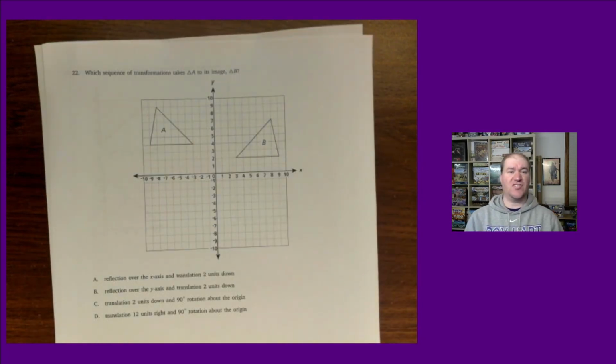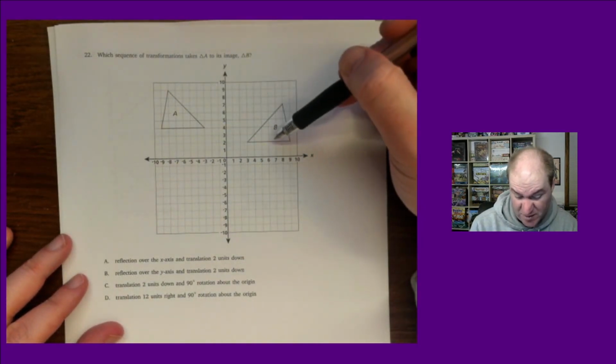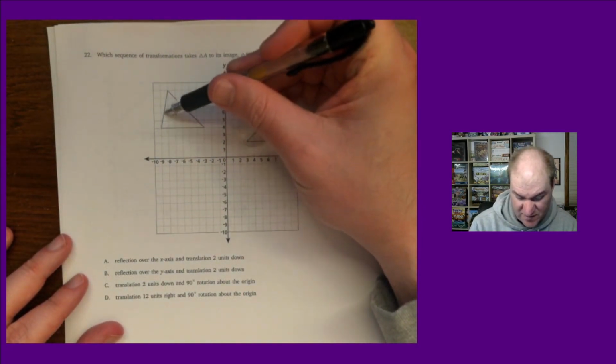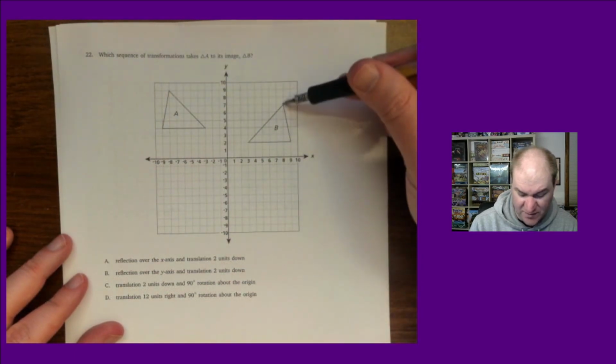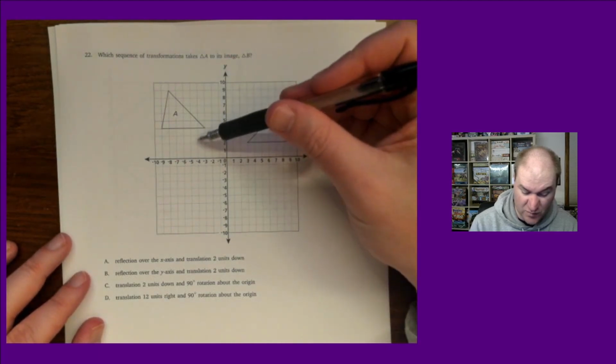Number 22, which sequence of transformations takes triangle A to its image, triangle B? Yeah, so triangle B looks like it's been flipped, right? Because the slant here used to be on the left and now it's on the right. It's going the other way too. And it's also moved down a little bit.